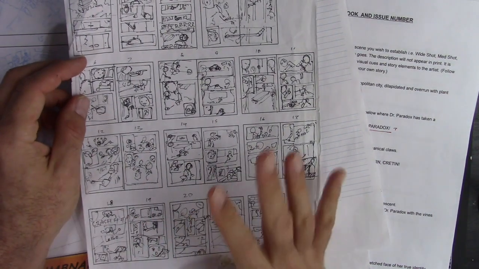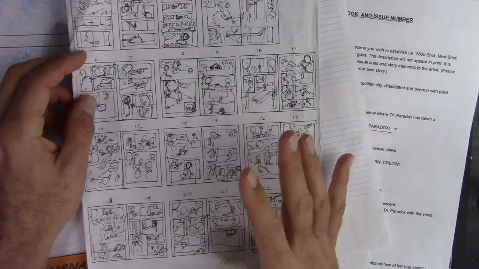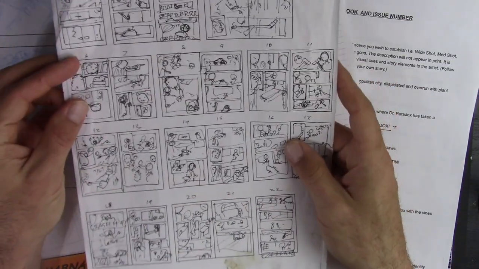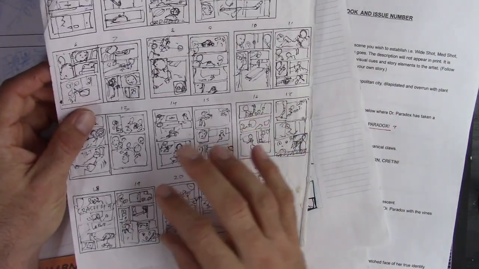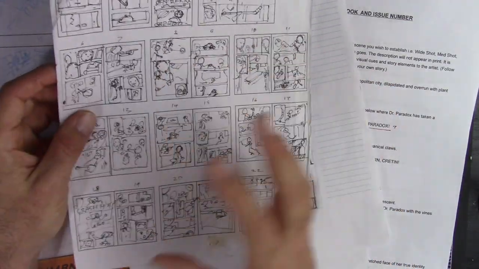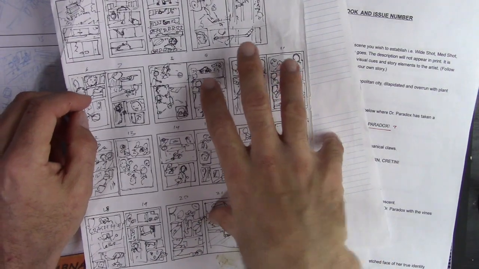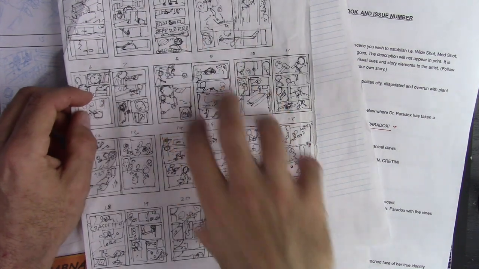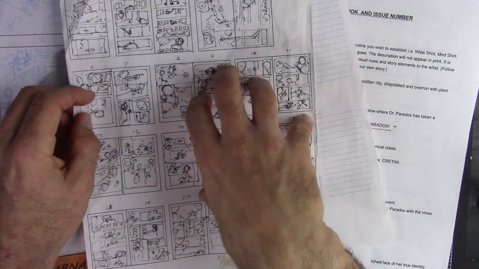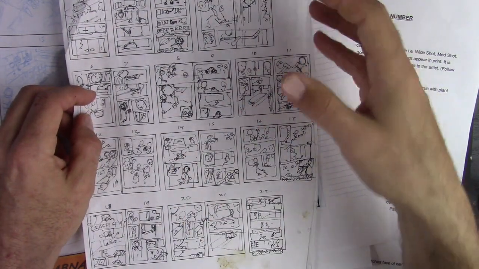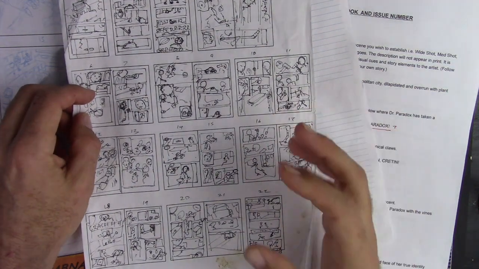Now you can revise these. I don't know if I would do it more than twice, but once I have these down, I've got a basic idea. I'm not thinking so much of angles or anything like that, just a little bit. Basically, what I'm trying to do is break it down so I know what needs to go on each particular page.